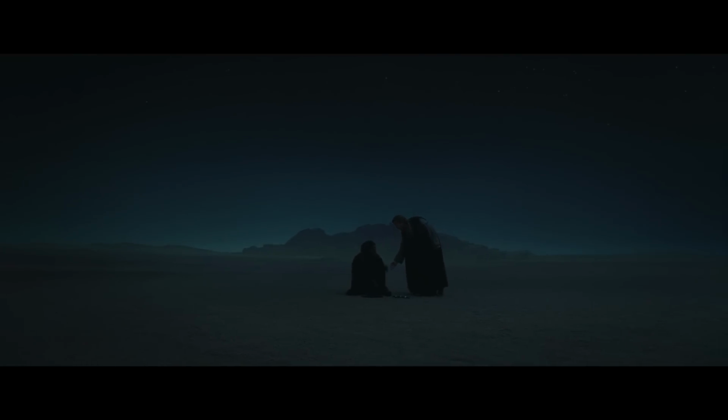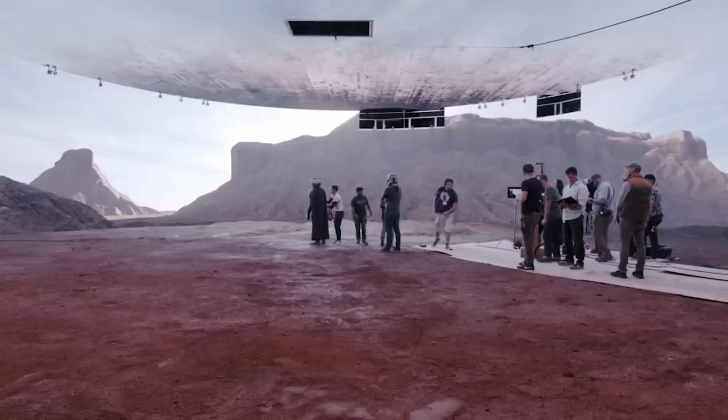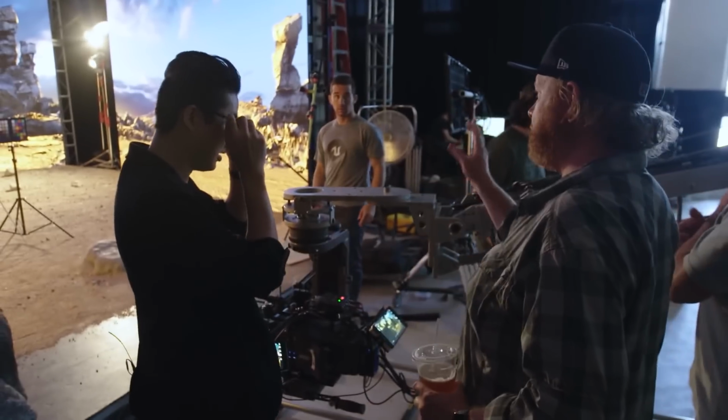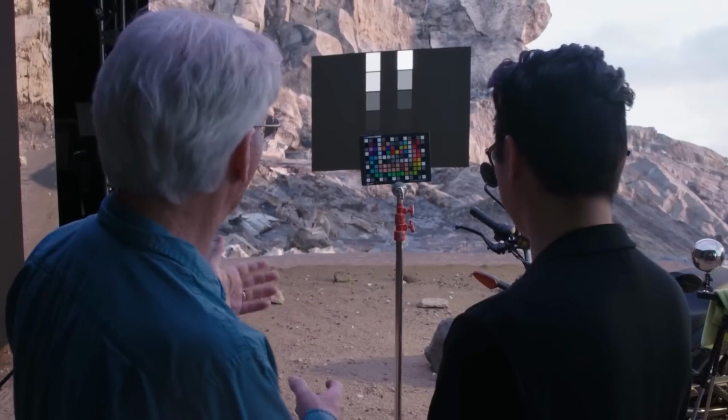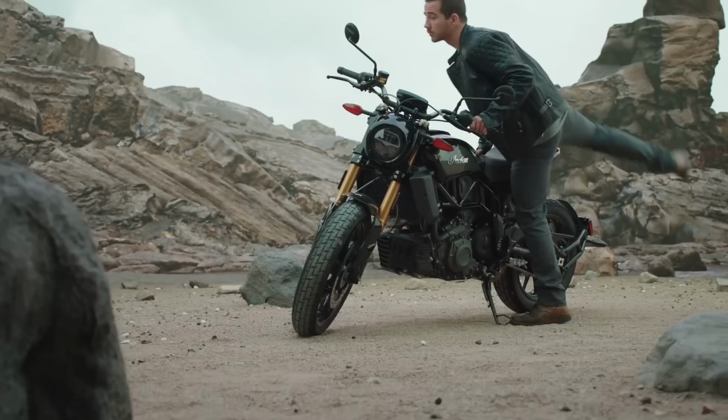Well, the problem is that the floor itself isn't actually CGI. So the background is CGI projected on LED lights, but the floor itself is completely practical. And what this leads to is a disconnect between the two, because while the CGI background can move in sync with the camera, the floor cannot.